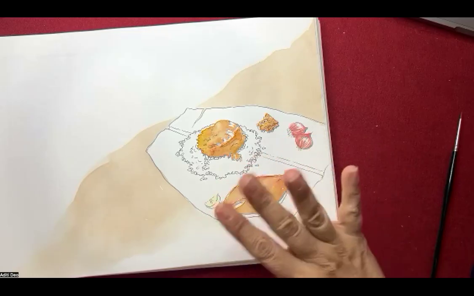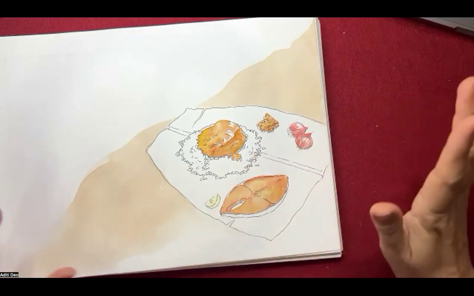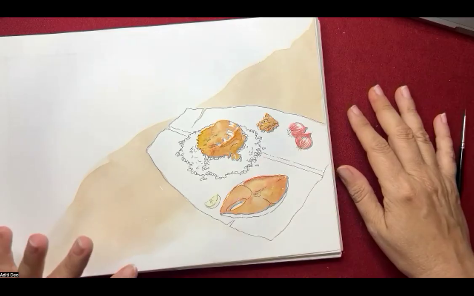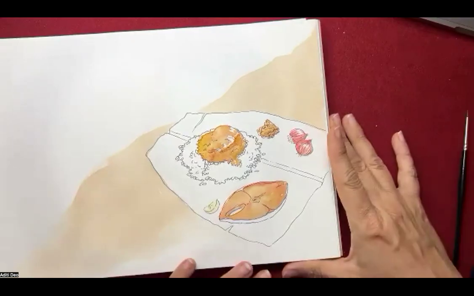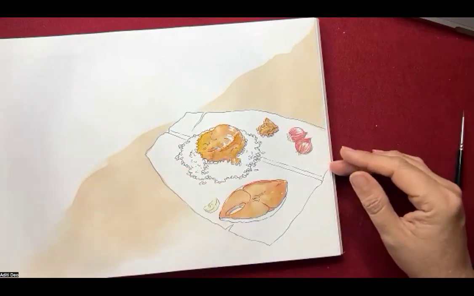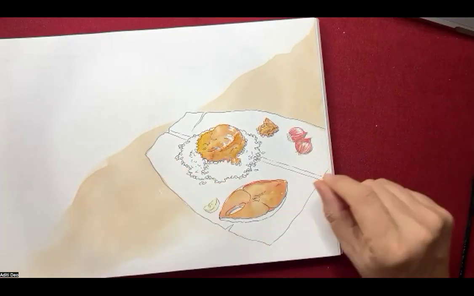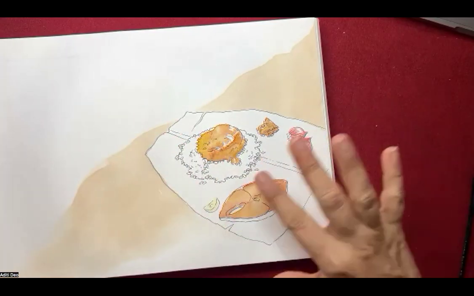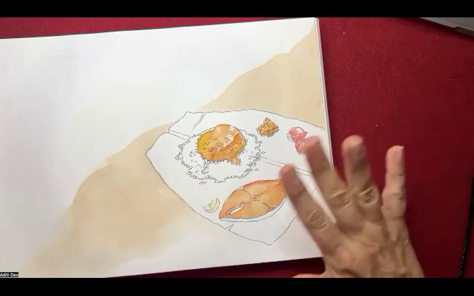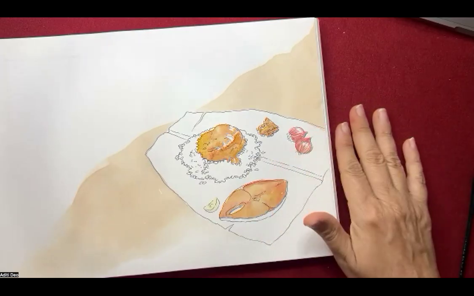So at this point, everything will look very flat. And this is usually the point where most people will panic and think, what's going wrong? Why isn't my picture looking good? And you tend to then start doing the same things, the same colors over and over again in the same places. So that's not how we go about this.